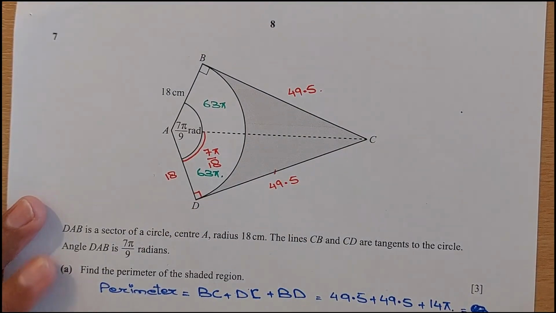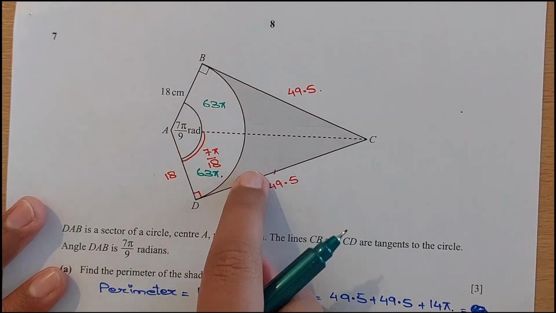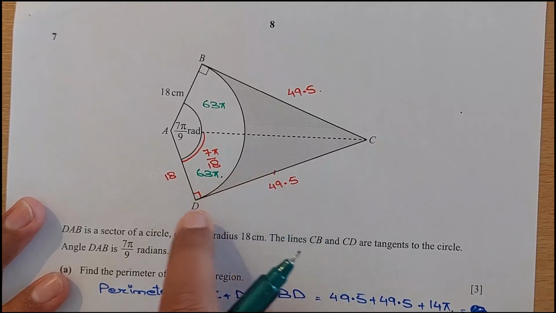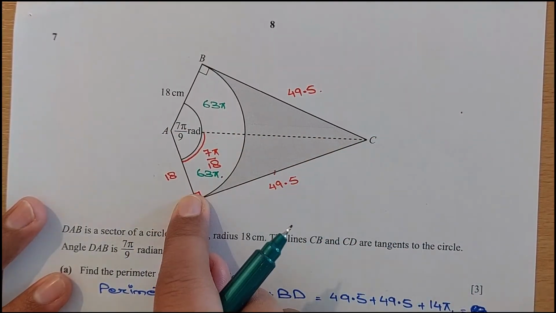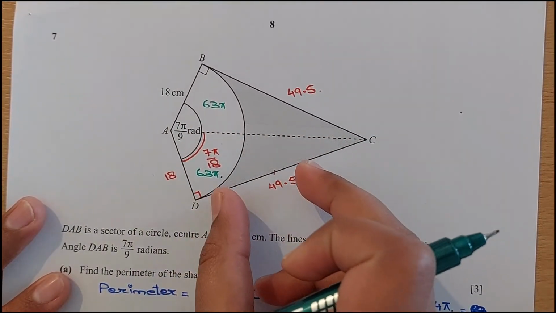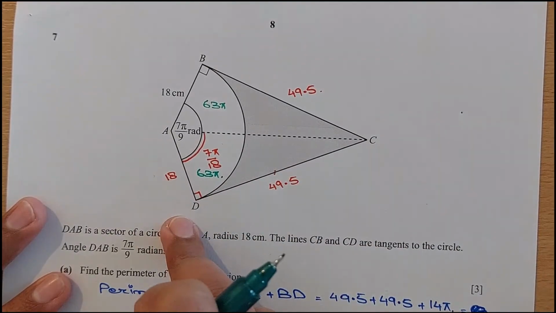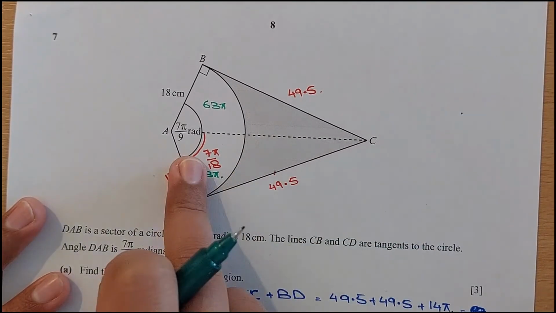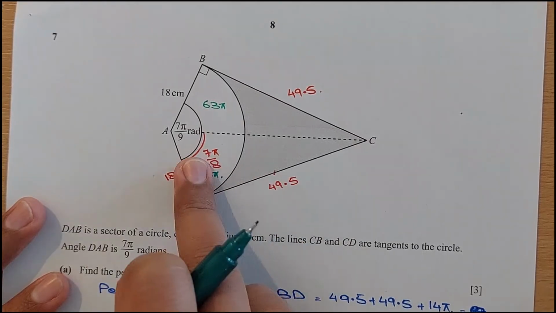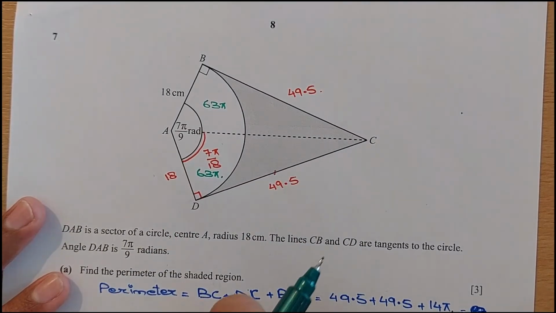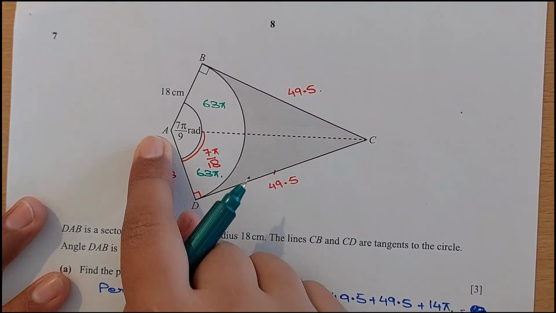Right. So let me consider one triangle, the upper one or the bottom. This is up to you. If I consider this triangle, this is a right angle triangle. Let me find the area for this triangle ACD, and then subtract the area of this sector, because the sector is not shaded, right? So it is half base times height. This is the base and this is the height.